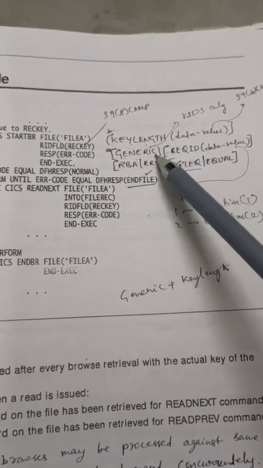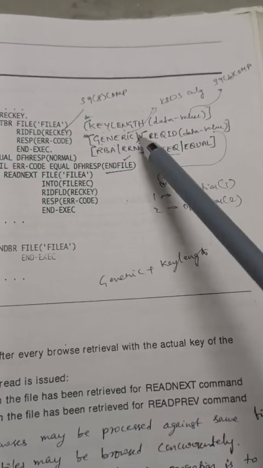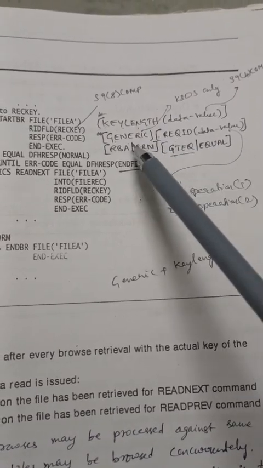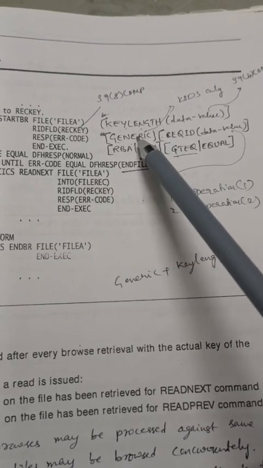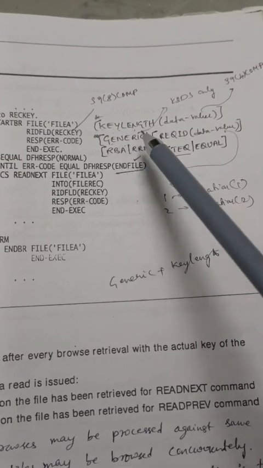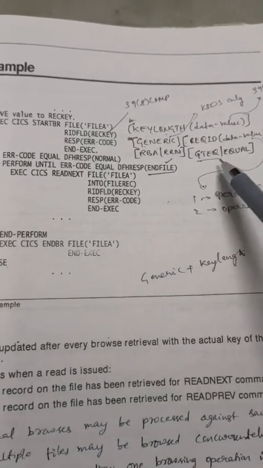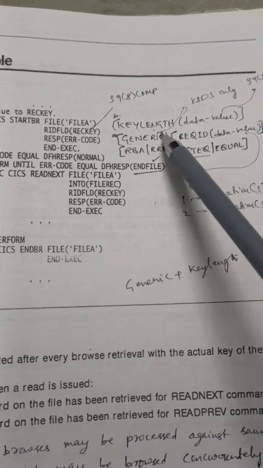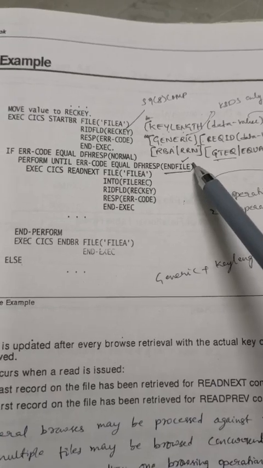Similar to how we read a VSAM file using a generic partial key request, we can use the same in start browse for a partial key. If you don't know the full key, you can use a partial key. We have to use the generic and key length options. For RBA, we should not use generic and key length; this is only for KSDS. For other RBA cases, we have to use the RID field and then RBA or RRN number greater than or equal, as you have seen in previous videos. If you want to know the meaning of generic and key length, please revise the previous videos, friends.